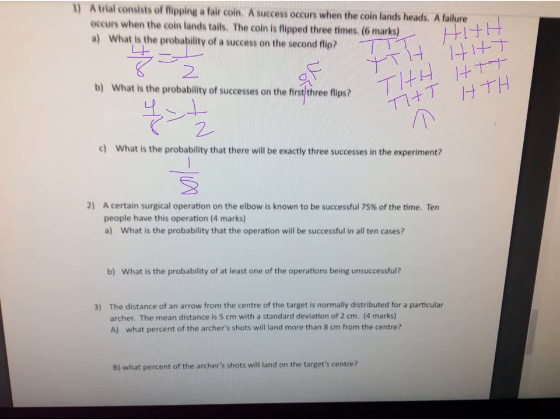So question 2, if we've got a success 75% of the time, then that's our P, which means Q is 0.25, right? And we have 10 people having the operation. So the probability the operation is successful in all 10 cases is just 10 choose 10. And then we want P, which is 0.75, to happen 10 times. So we put that to the exponent 10. And we want Q, which is the 0.25, to happen 0 times. And so if we work that out, I don't have a calculator here, but I think it's decimal 5 something. That's the probability that you want, okay?